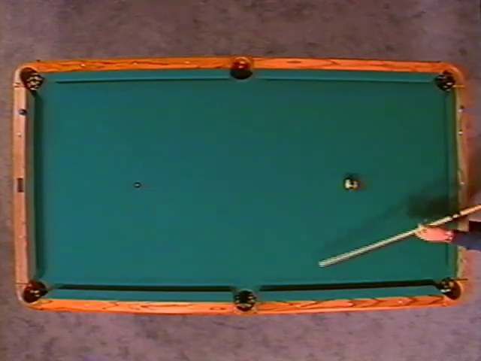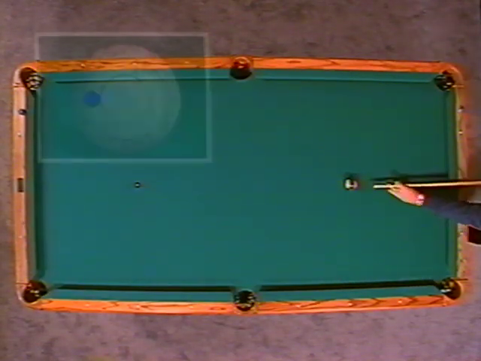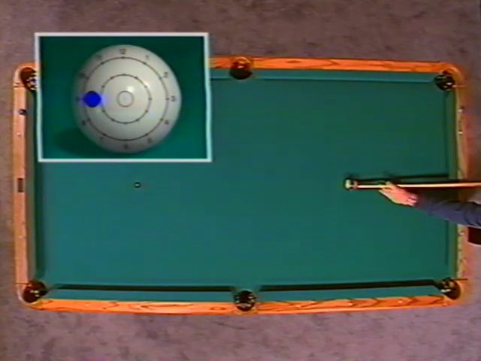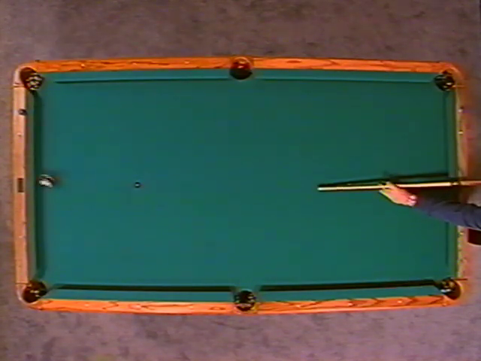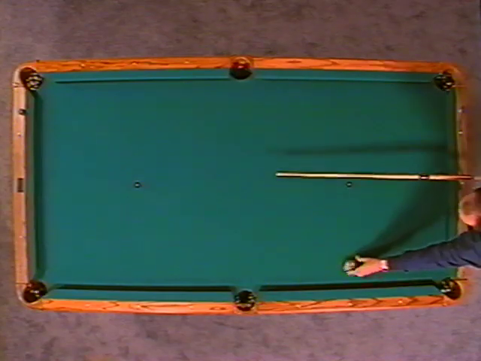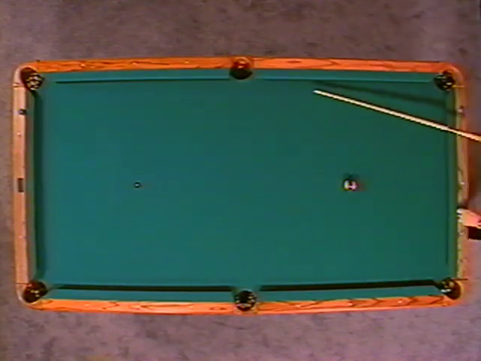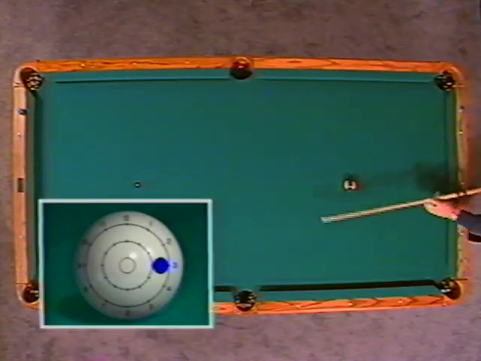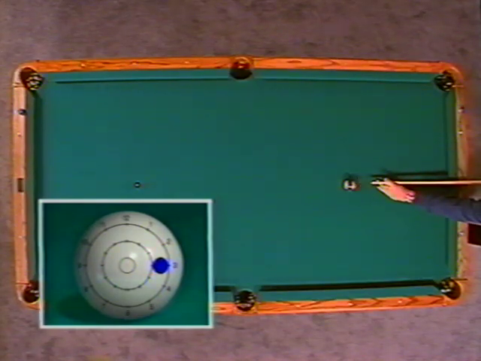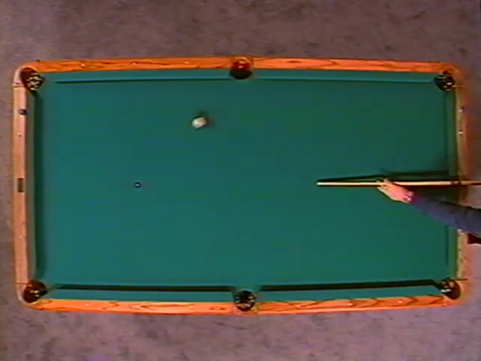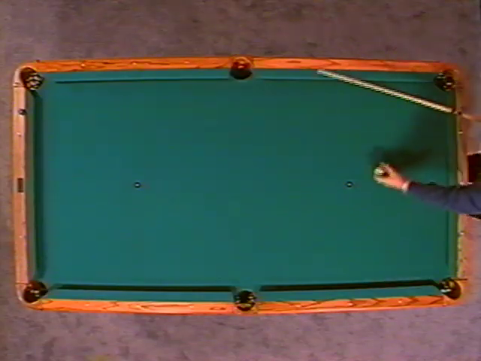Now, if I want the cue ball to come over in this area, I move the tip to the left side of the cue ball, and you see what happens when it hits the bottom rail. Likewise, if I want the cue ball to come on this side of the table, I'll shoot the ball with some right-hand spin and cause it to come on this side of the table.